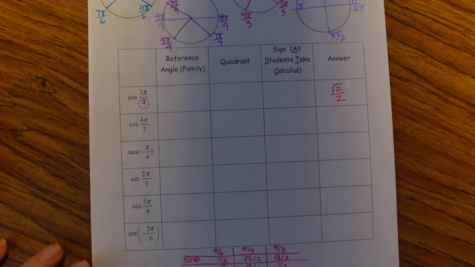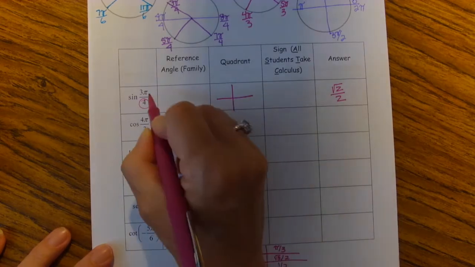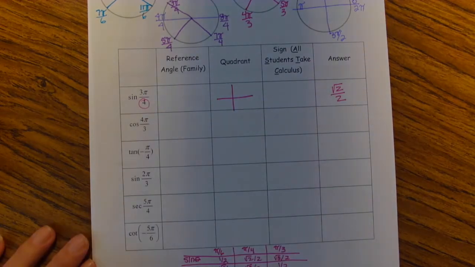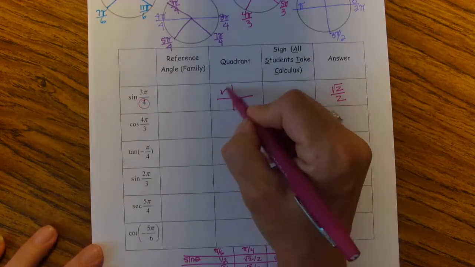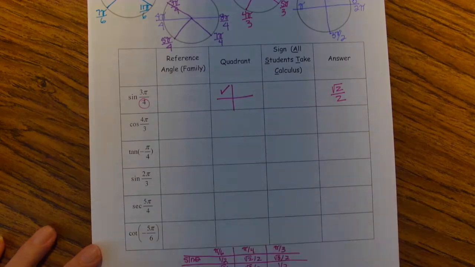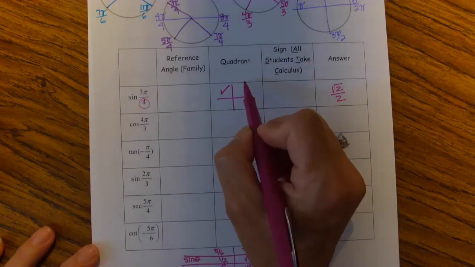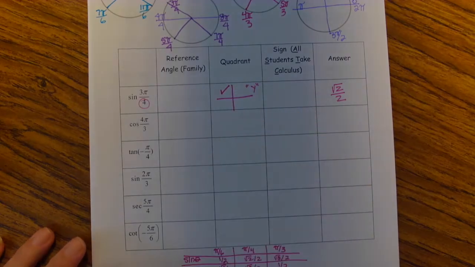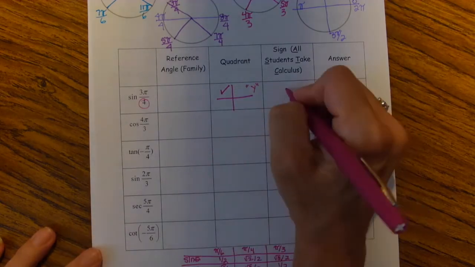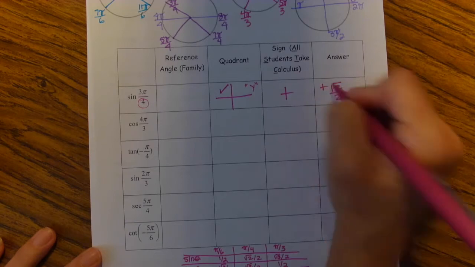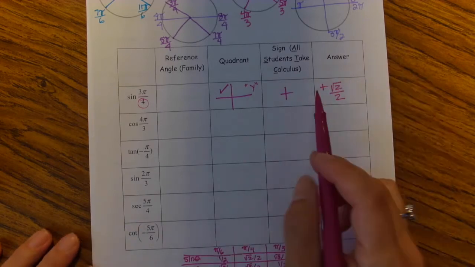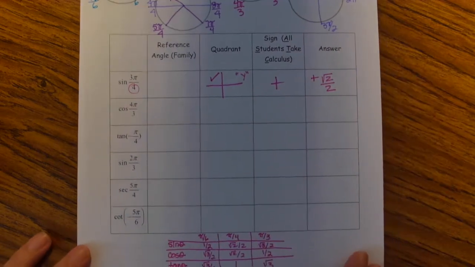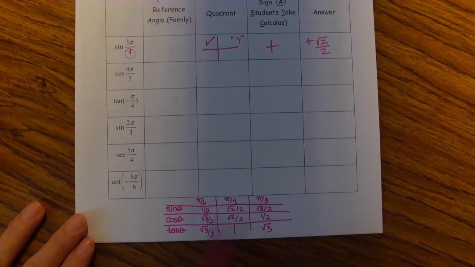Now you have to decide if it's positive or negative. So 3 out of 4 is where? Right here. And what is sine in quadrant 2? Wait, sine is y. And is y positive or negative in the top? Positive. So it has a positive sign, so it's positive. You don't actually have to write the positive here. I'm just emphasizing it because we're practicing.